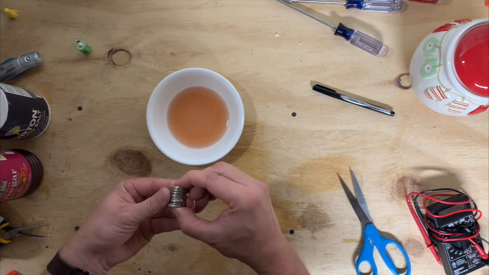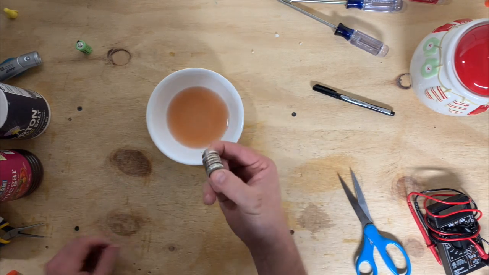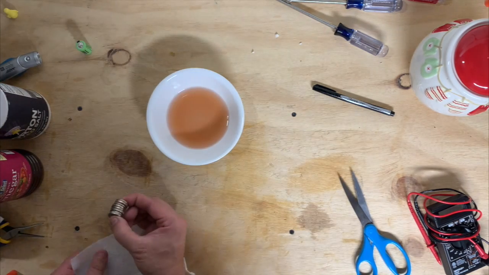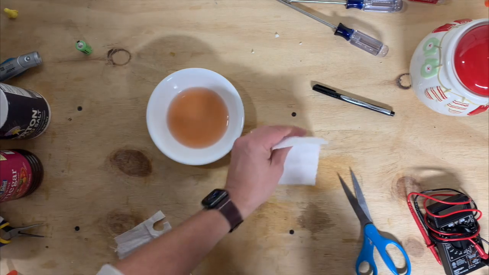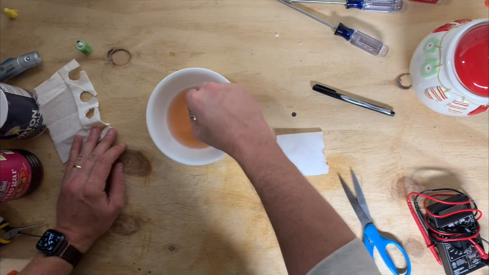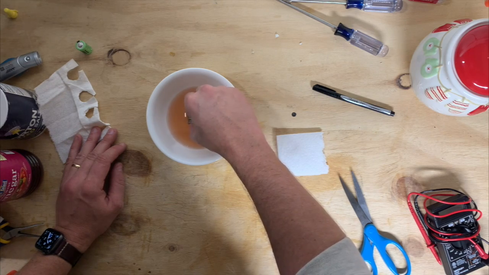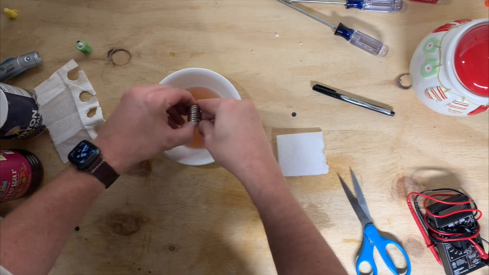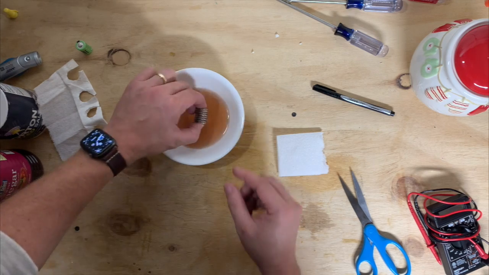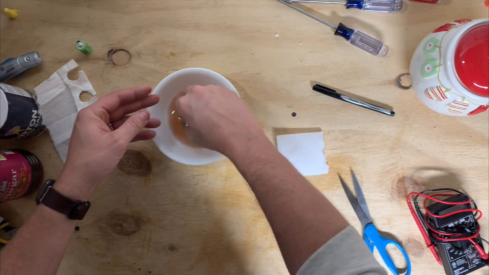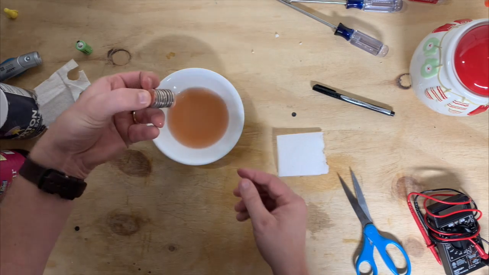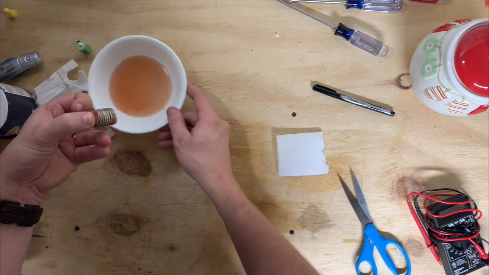So what you need to do is, let me see here, I'll use this piece of the paper towel right here so I can rest it on it. All you need to do is just dip one end of it in just like that, and then flip it over, roll it around a little bit so it soaks into the layers in between each. And there we go. Now this is ready to serve as a battery.